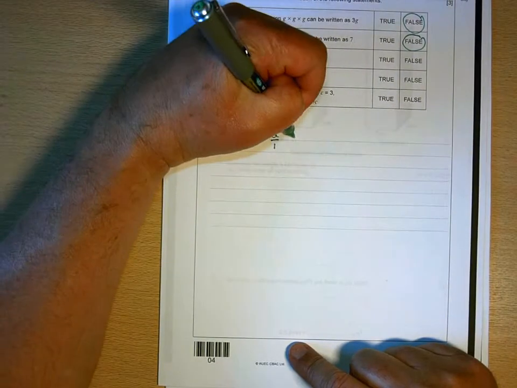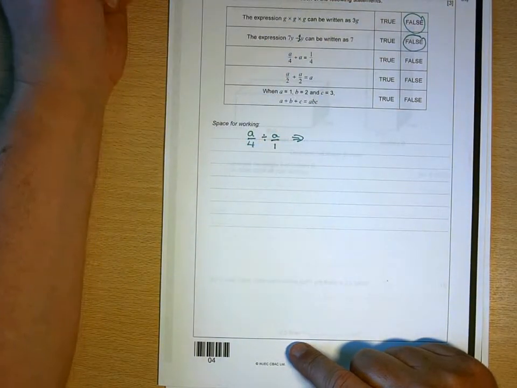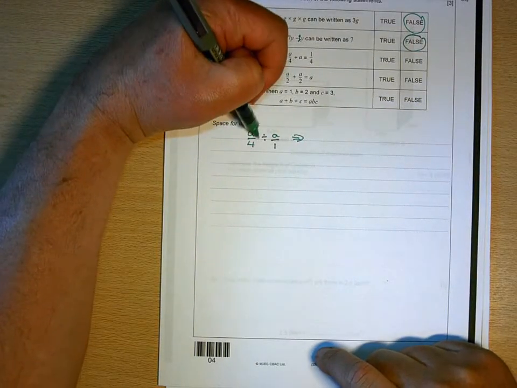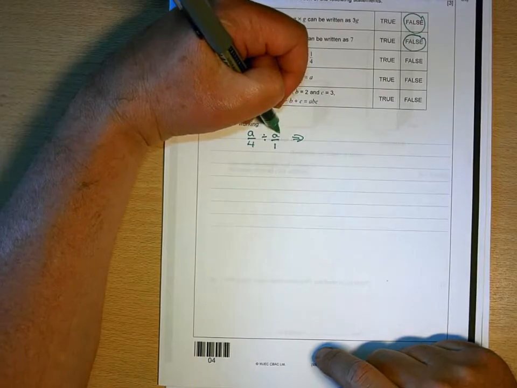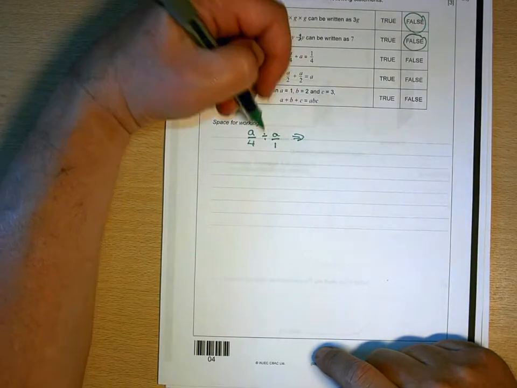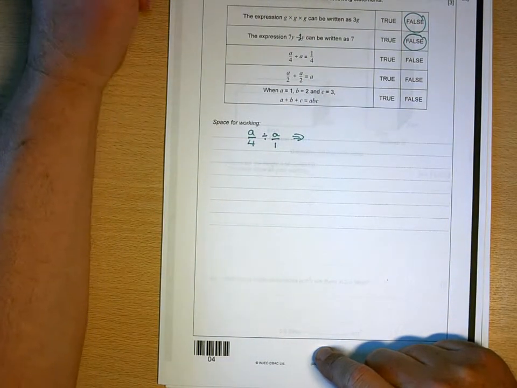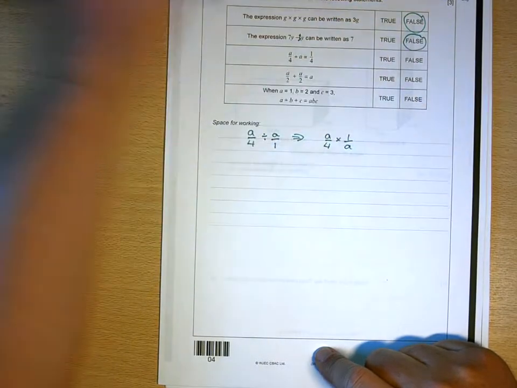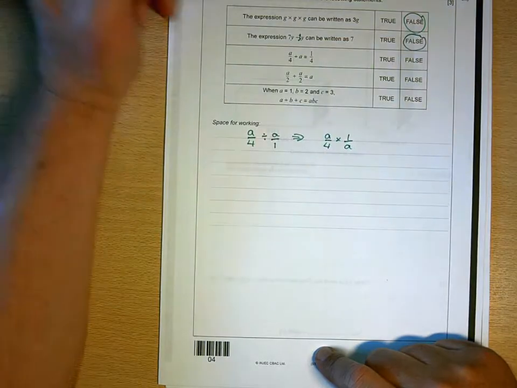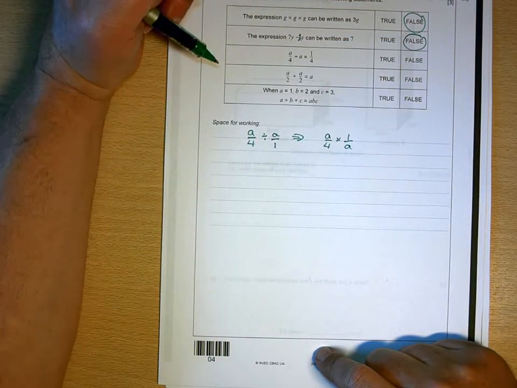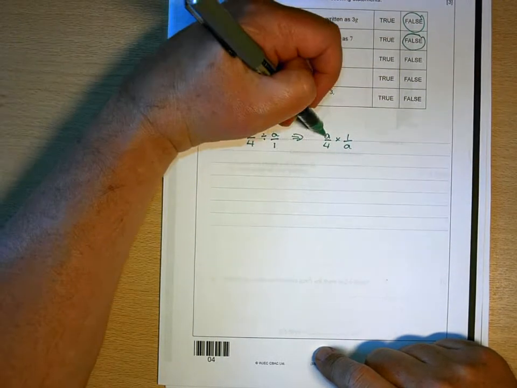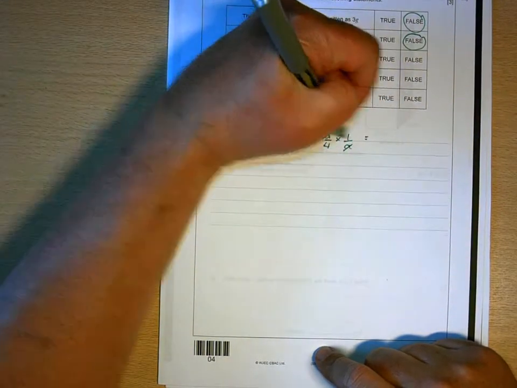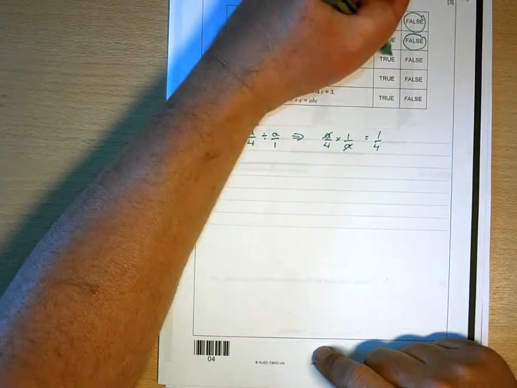So we can write it as a fraction like that, and then you change what you're dividing by into a multiply by inverting it or multiplying by its reciprocal. Then you get that. If you can deal with multiplying fractions and dividing fractions like that, you'll also see that you can cancel those two out, leaving you 1 over 4.